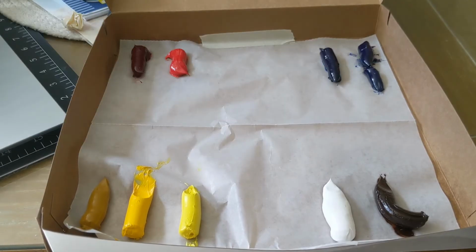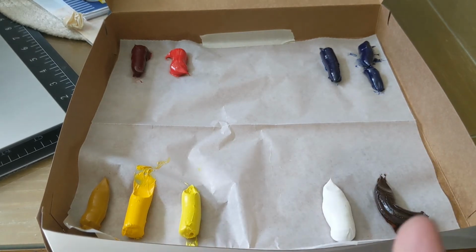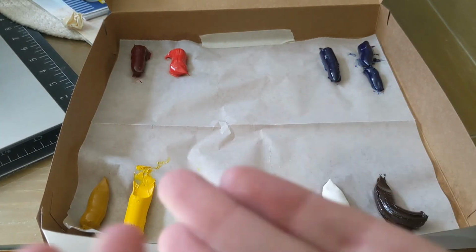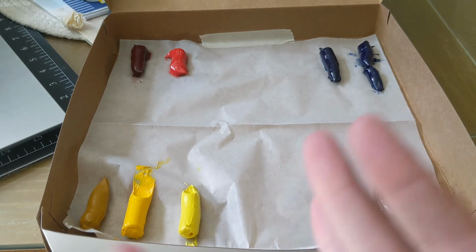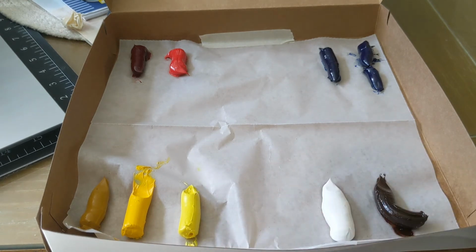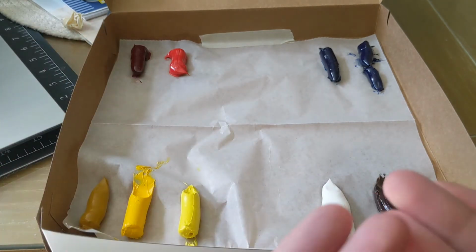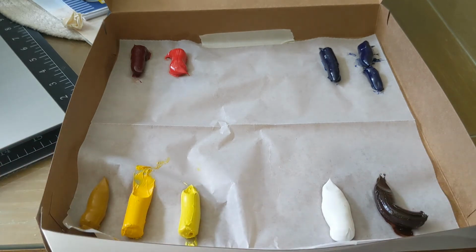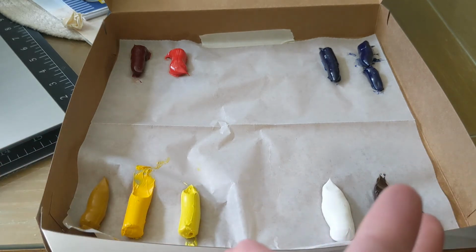So you may be asking yourself, why do we have 2 reds, 2 blues, 3 yellows, in all these different shades? So these colors here are straight from our paint color tubes, and they're called pigments.